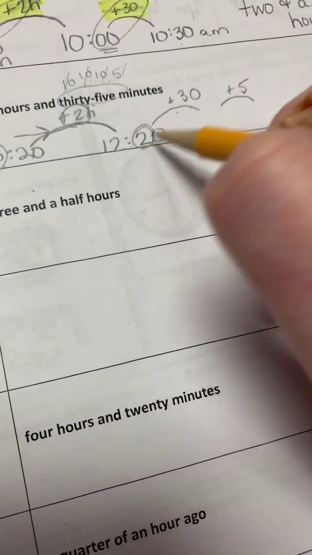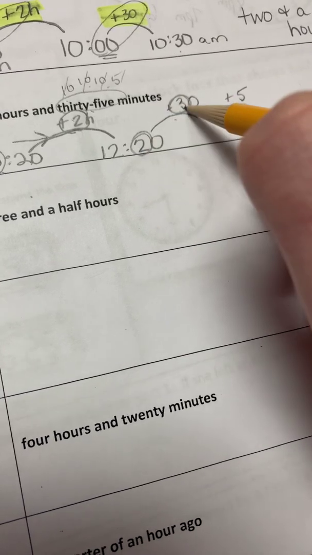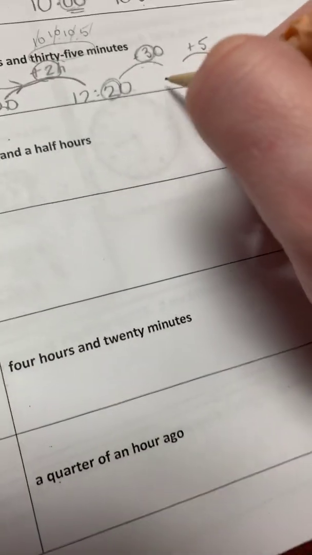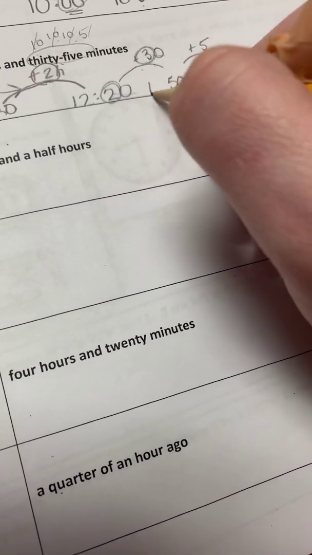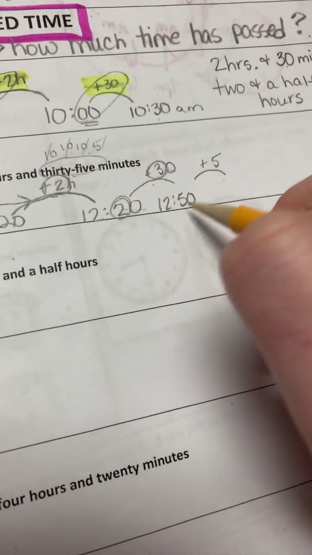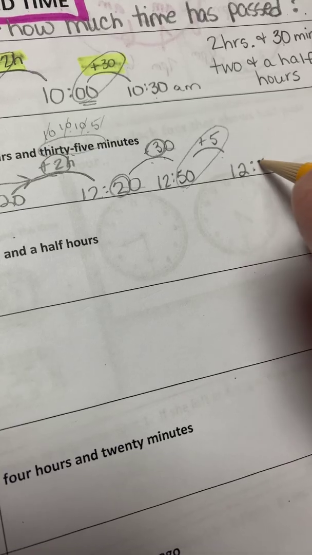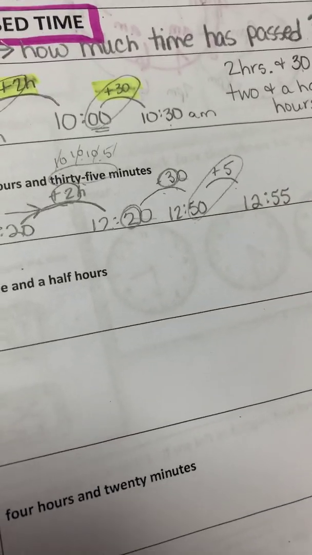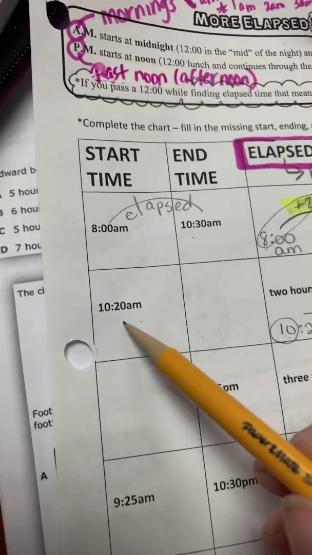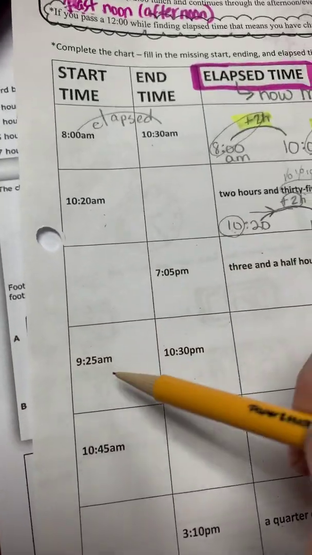I did this because I know 2 plus 3 is 5. So 20 plus 30 is 50. So now it's 12:50. 5 more minutes is 12:55. Now, when you're writing the time, notice these have AMs and some have PMs.